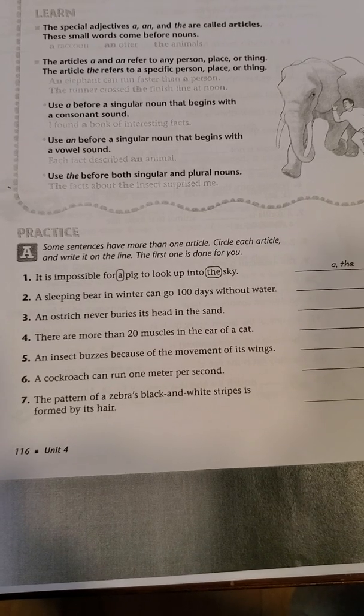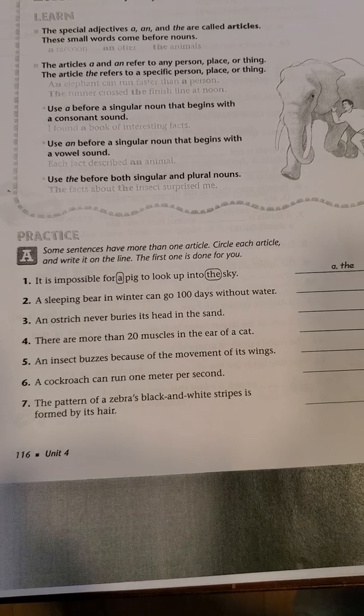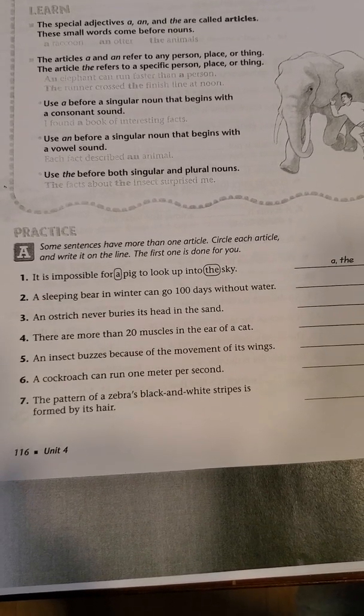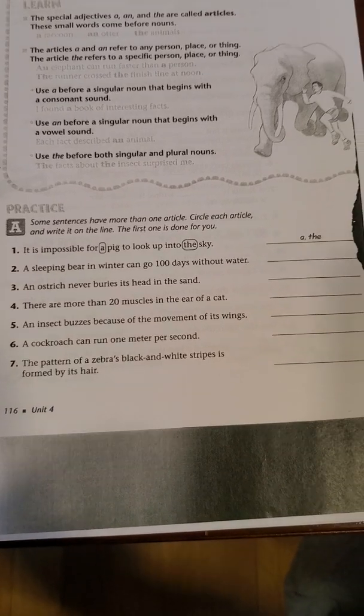Number 5, an insect buzzes because of the movement of its wings. Circle the articles and write them on the line. Number 6, a cockroach can run 1 meter per second. And number 7, the pattern of a zebra's black and white stripes is formed by its hair. So again, you're going to write those on the line.